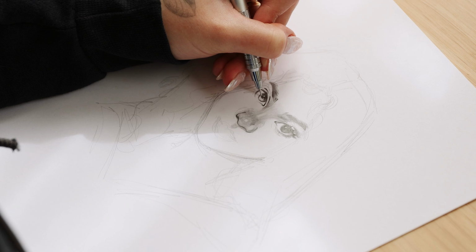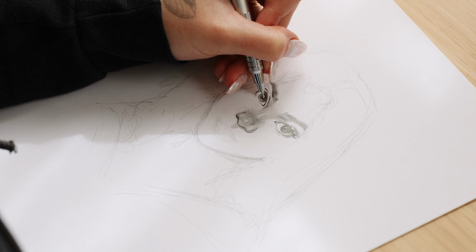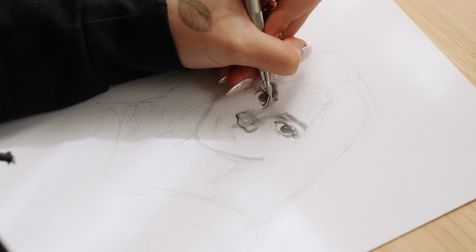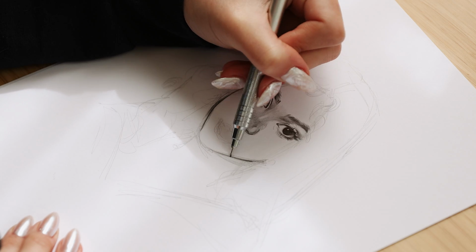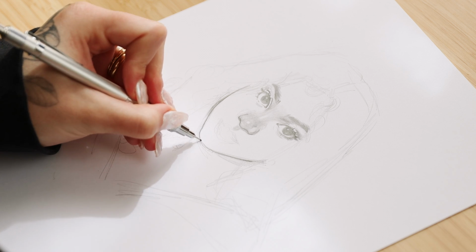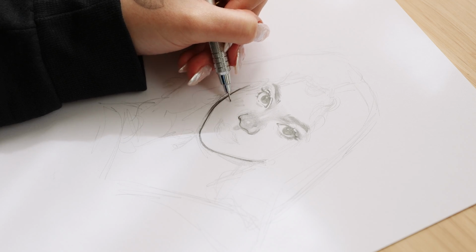For this portrait specifically, the angle of the face was a little bit different from what I usually work with. The face being downturned a little bit and the chin being so foreshortened. So I was excited to draw from this reference so that I could challenge myself a little bit with my proportions.